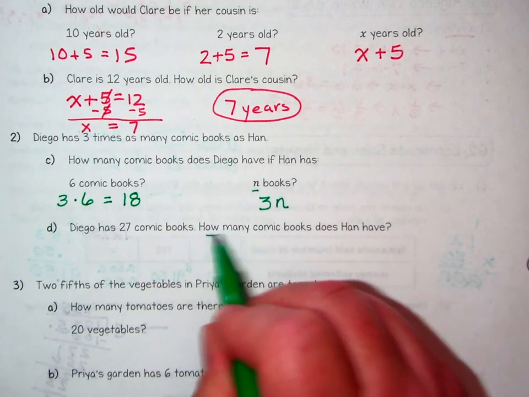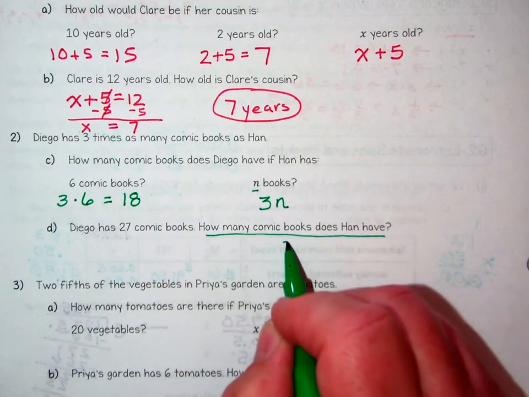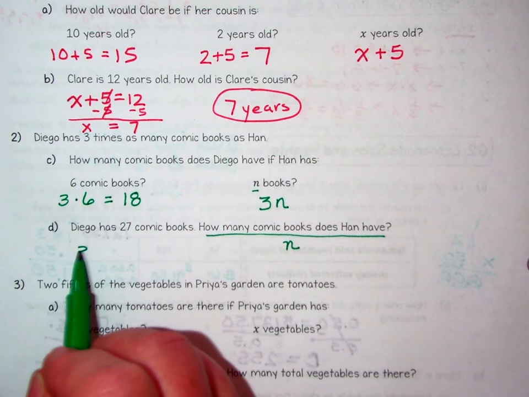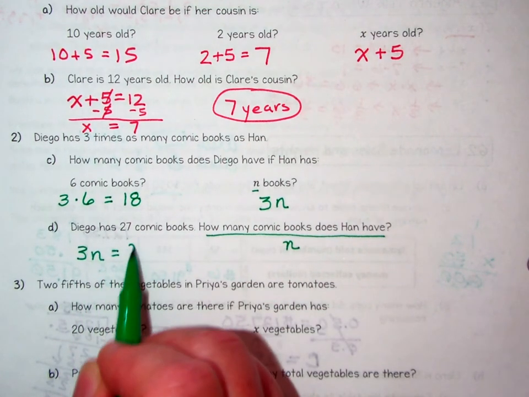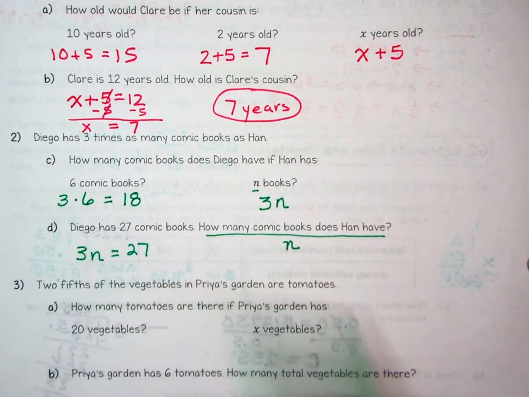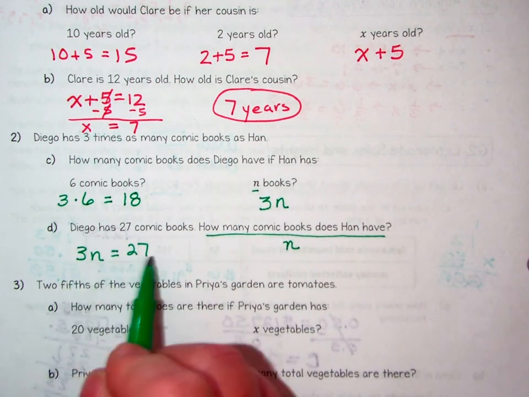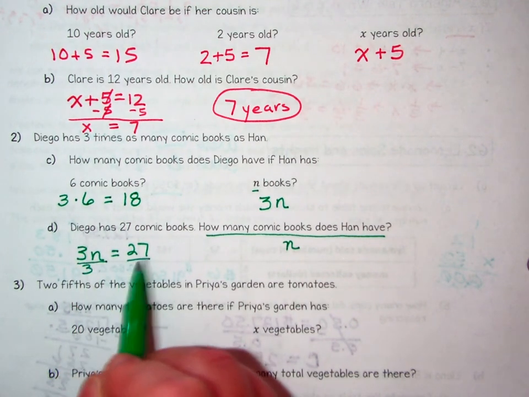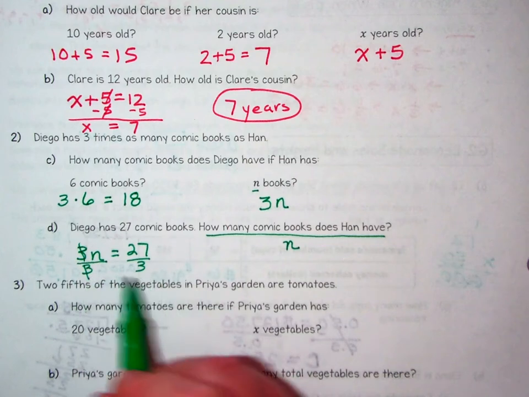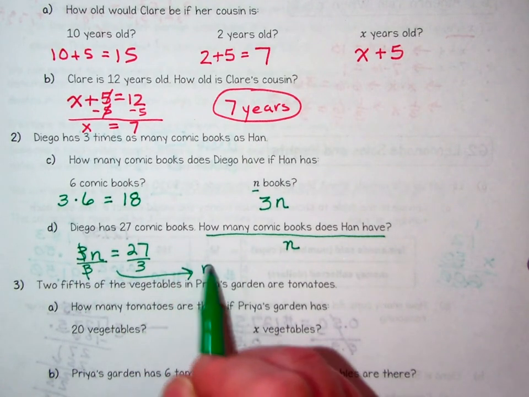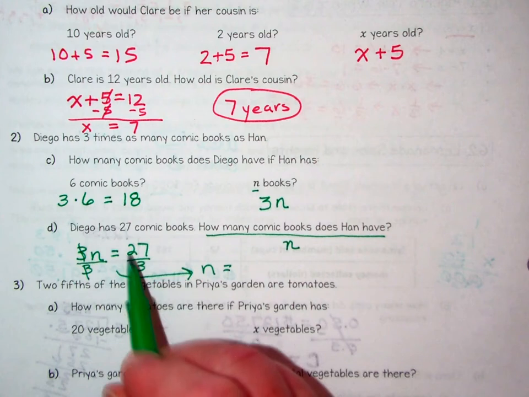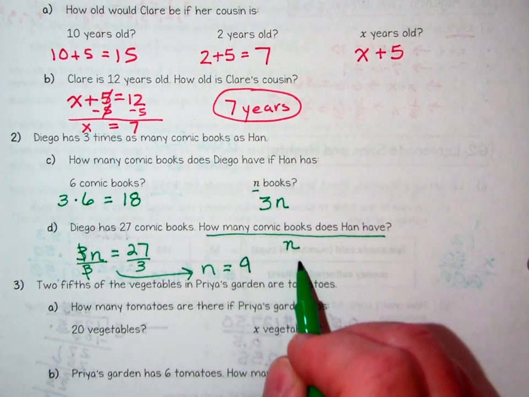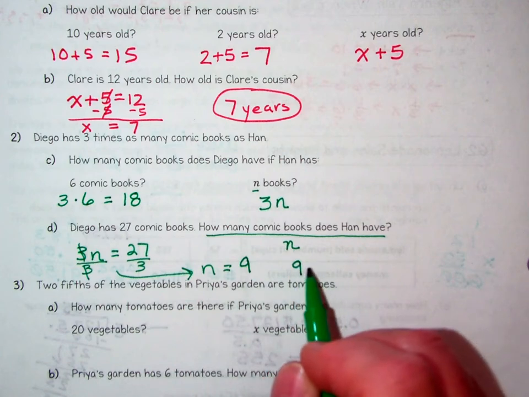So the number of comic books Han has is going to be n, and Diego has 3 times as many as Han, and we know that number is 27. So to figure out what n is, to solve this equation, we have 3n. We want to know what 1n is. We divide both sides by 3. 3 divided by 3 is 1, so I have 1n, and on the right side of the equation, 27 divided by 3 is 9. So here, Han would have 9.